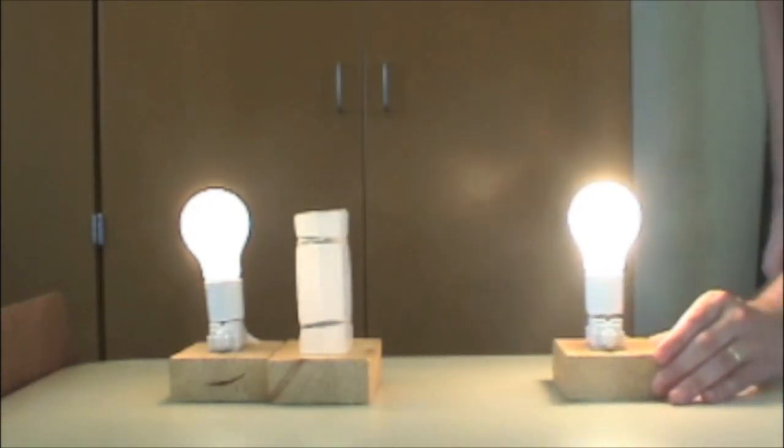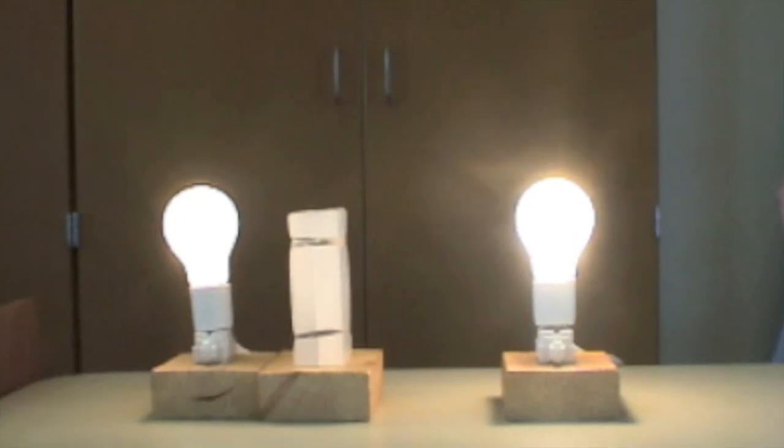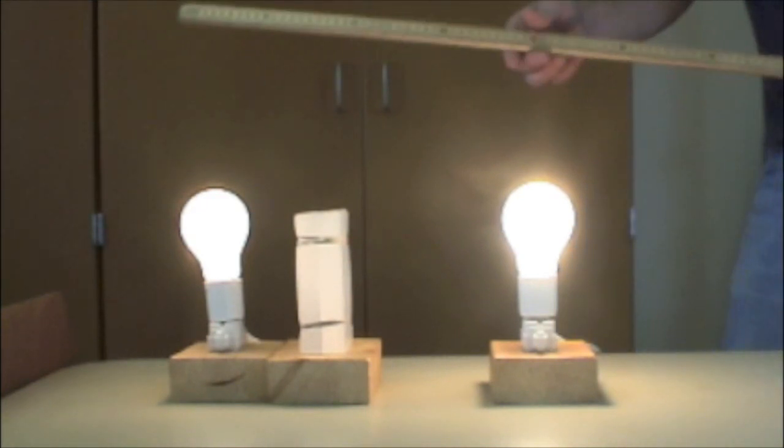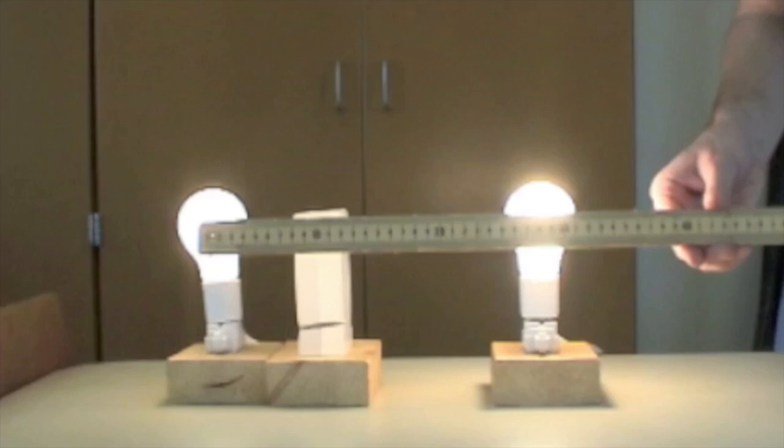There we are. I'm looking at the top of the blocks, which is in line with the centers of the bulbs. The 40-watt bulb is 10 centimeters away from the wax. We can solve for the location of the 100-watt bulb.